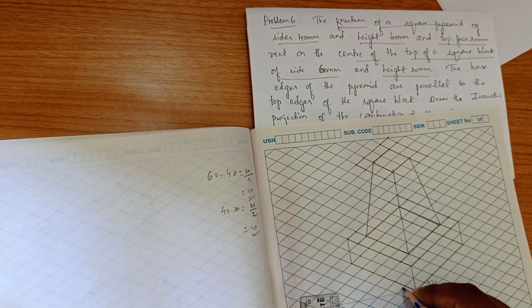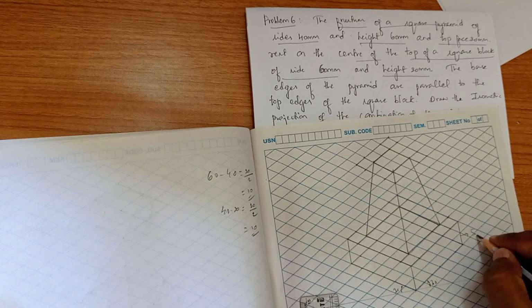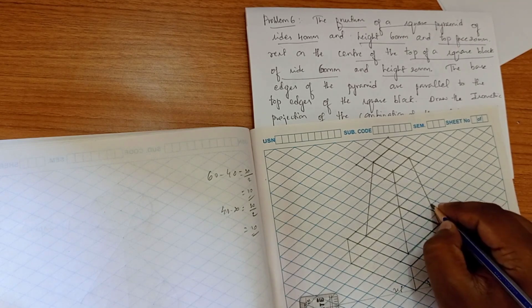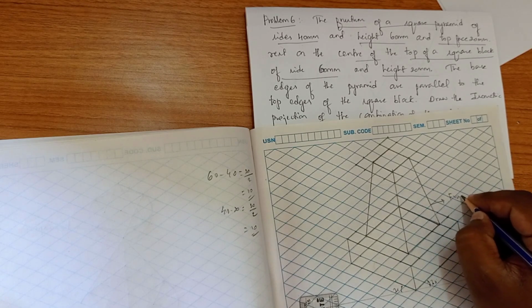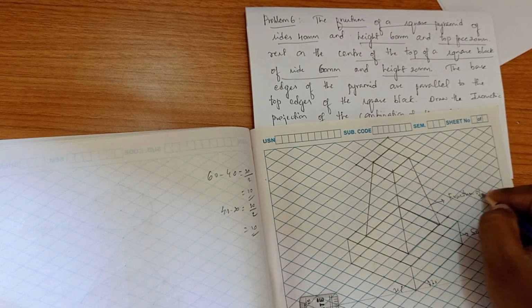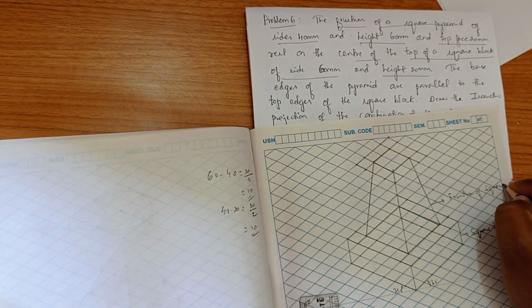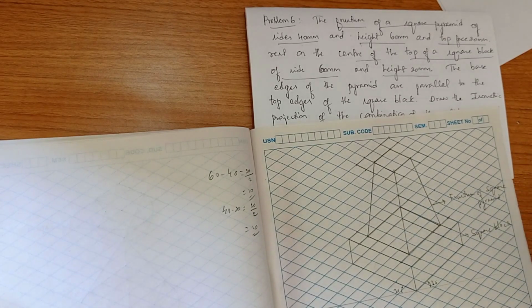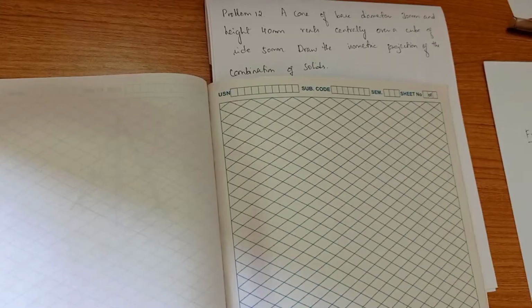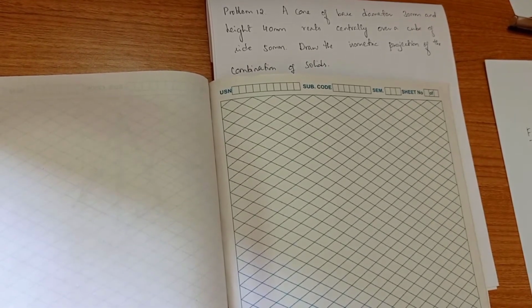This is 30 degree and this is 30 degree. This is the square block. This is the frustum of a square pyramid. Okay, so this completes the problem. We do another problem in isometric.